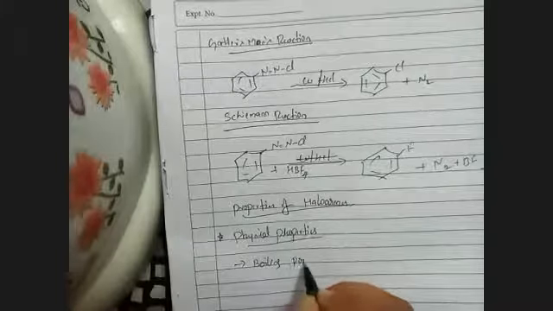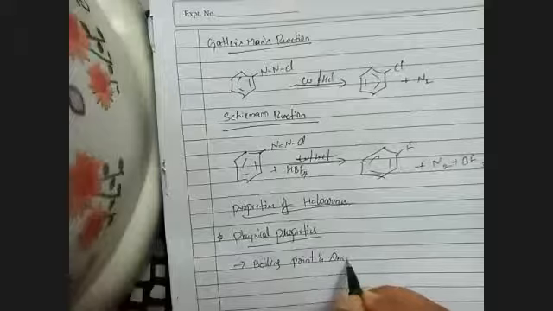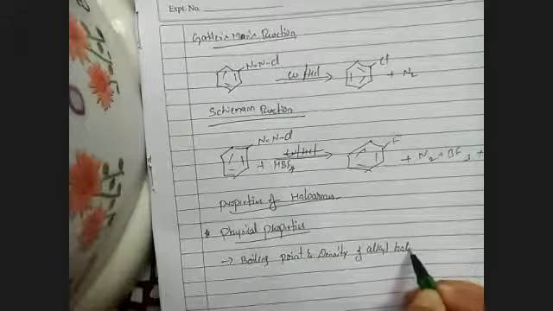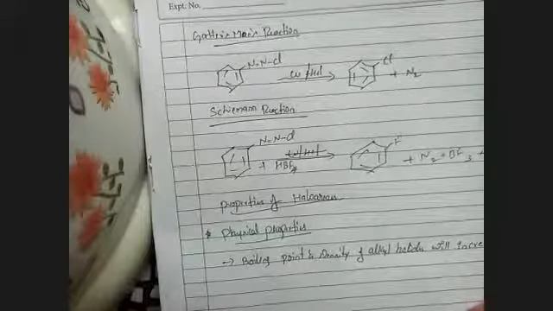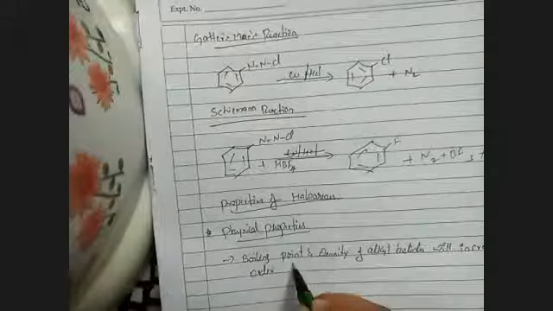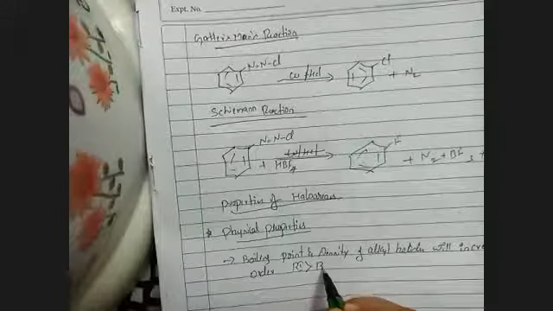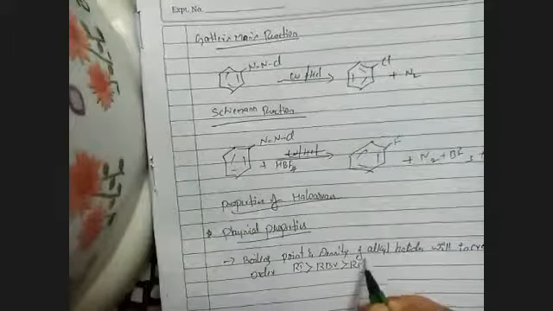The boiling point and density of alkyl halides will increase in this order: first iodide, bromide, chloride.